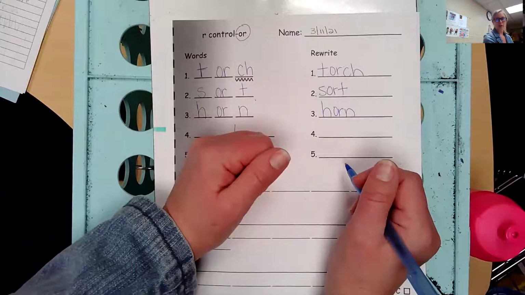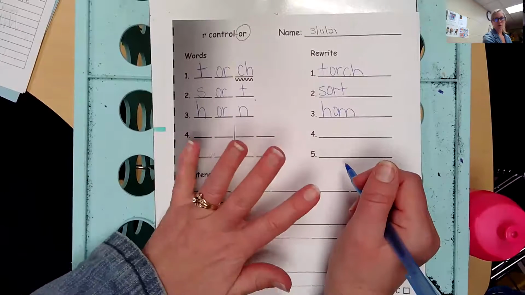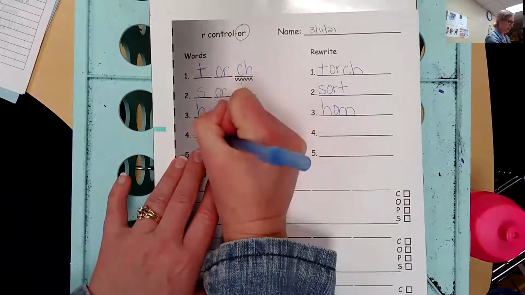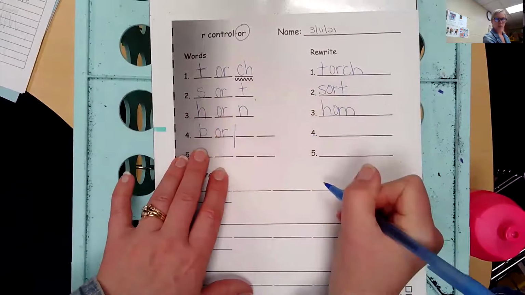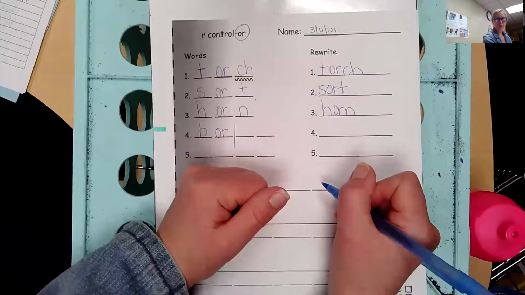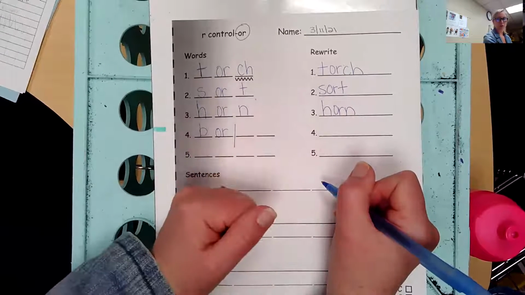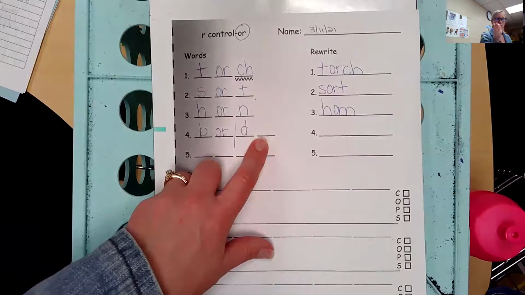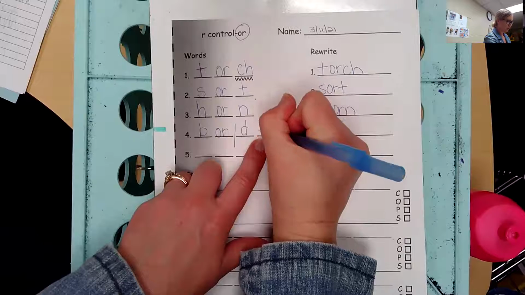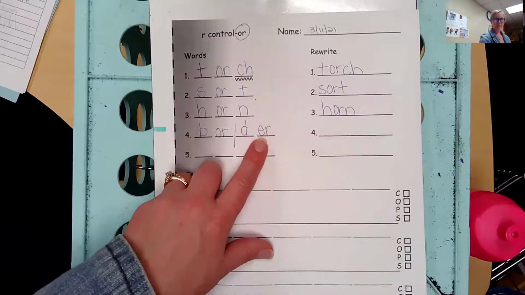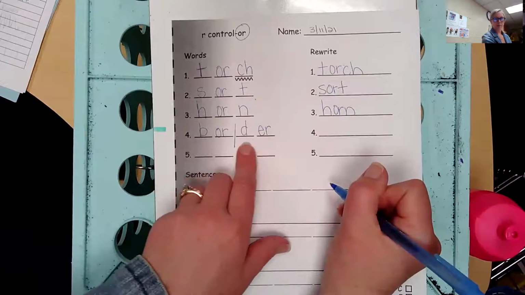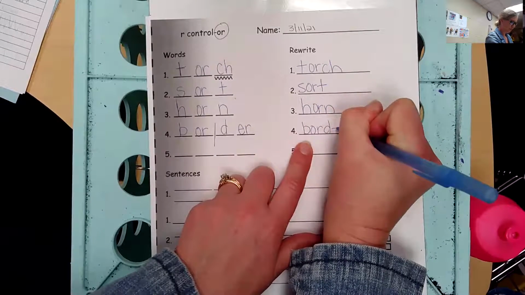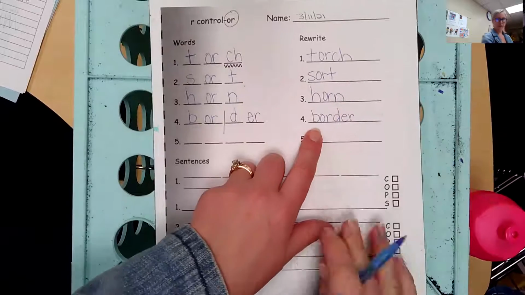Border. First syllable, bore. Tap it out. B, or. Bore. Let's write it. B, or. Second syllable, der. D, der. Let's write it. D. Remember, how do we get the sound at the end of a word? Yep, you're right. ER. We've practiced that one. Border. So if yours matches mine, slide it on over. All right, there it is.